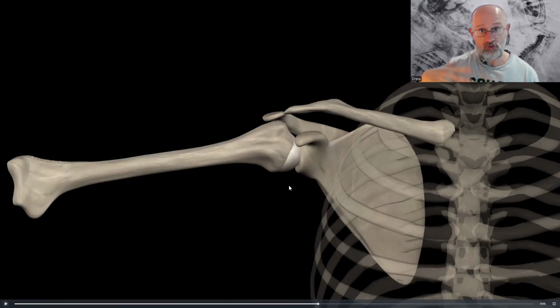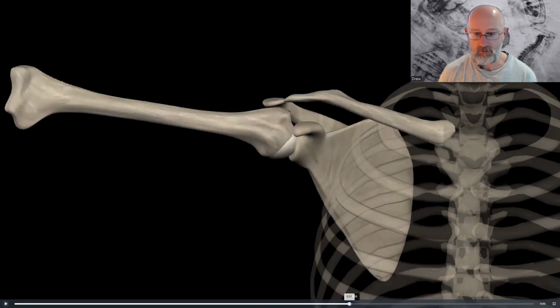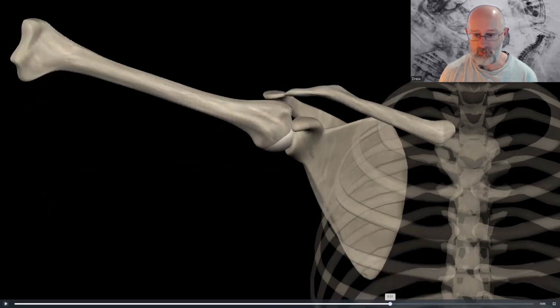Think abduction, abduct, to take away, so we're taking away from the midline. Then notice the shoulder blade change position as you go above the line of your armpit. Here you'll see the shoulder blade itself has to move with it.